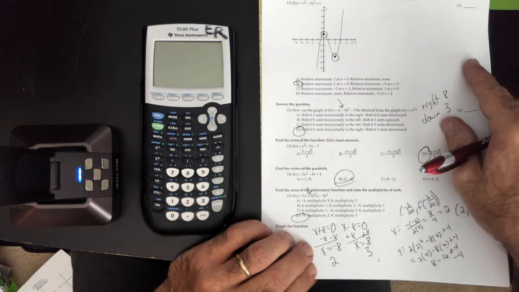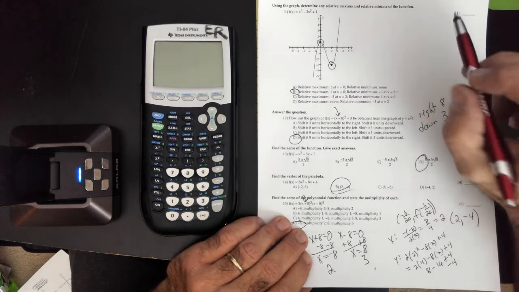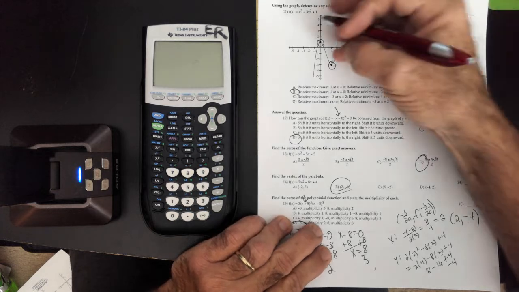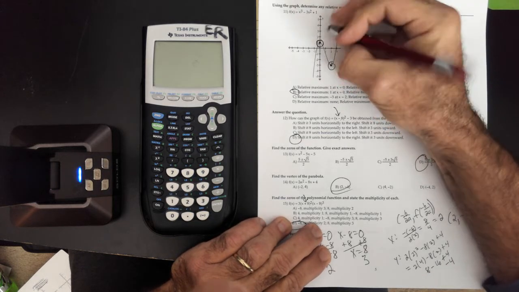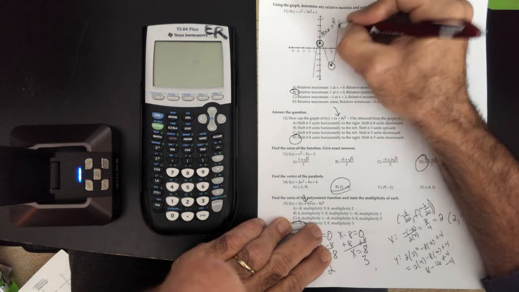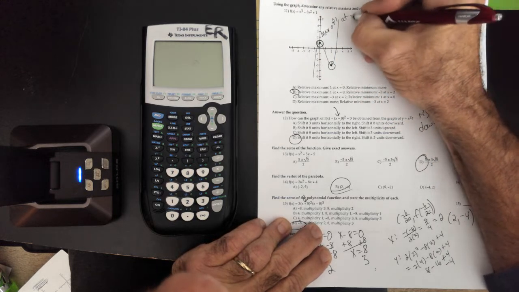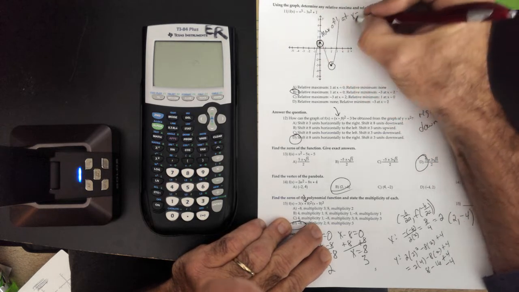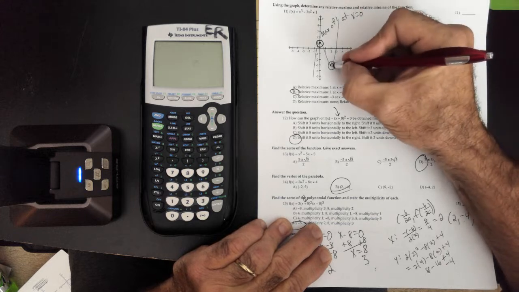Okay, number 11 wanted me to determine any relative maximum and minimum. So here's the relative max. This is a max of the y value is 1 at x equals, the x value is 0. Now here's a minimum.